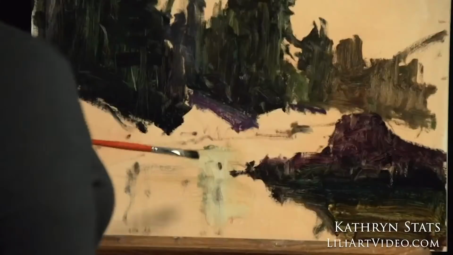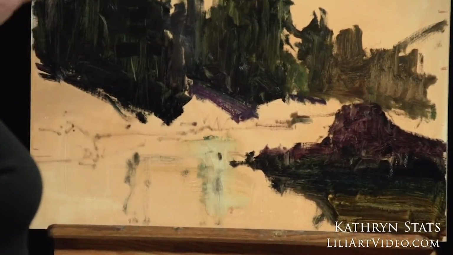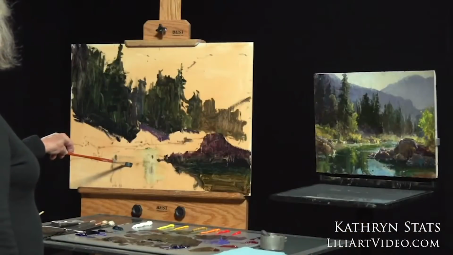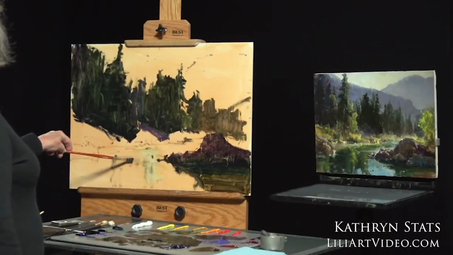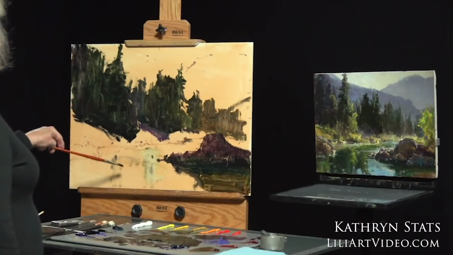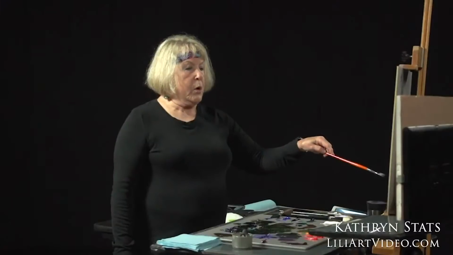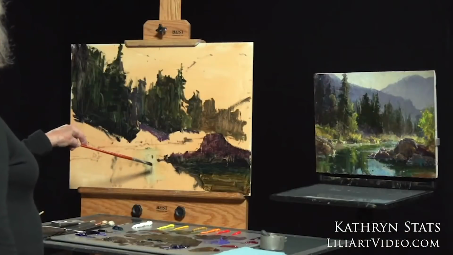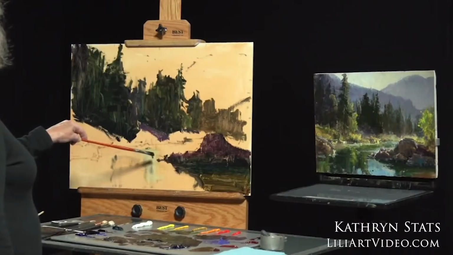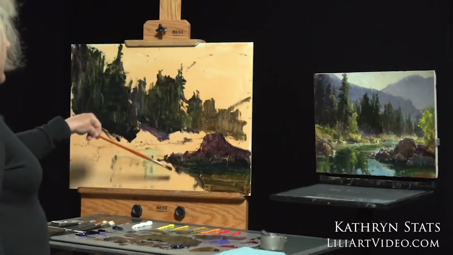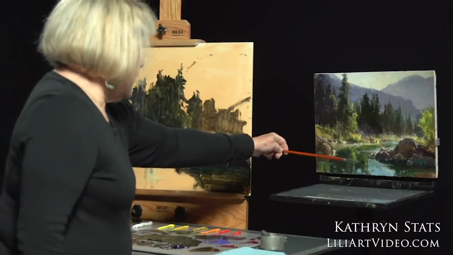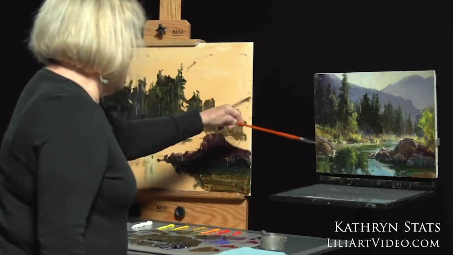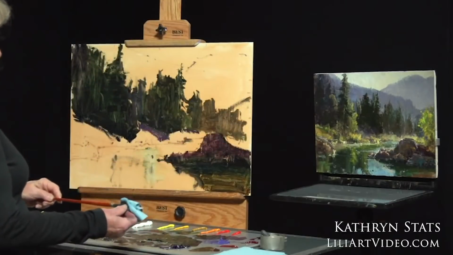Okay, I'm going to put in the cast shadow. No, these are not cast shadows, it's reflections in the water. And they are going to show lighter than the darks reflecting them. Sunlight on water, that's what happens. So everything in the water is less than. It's going to be less light than the sky in the light areas, and less dark in the reflections than in the actual things reflecting them.